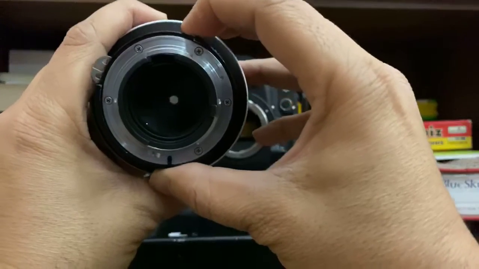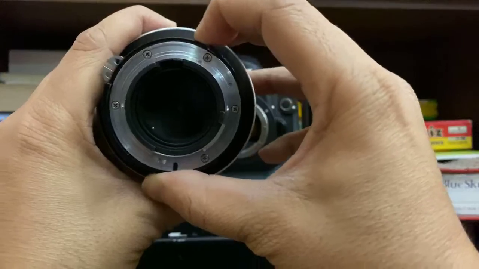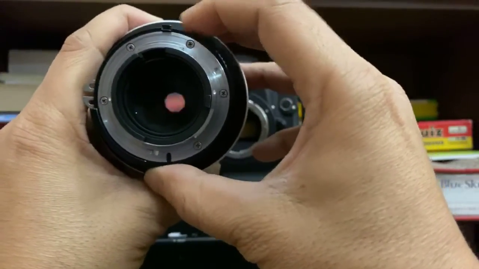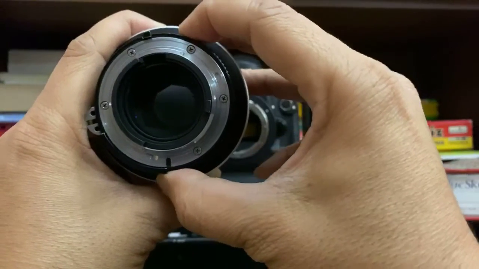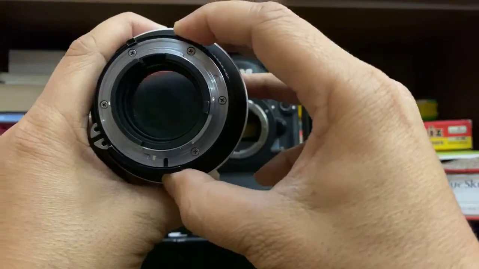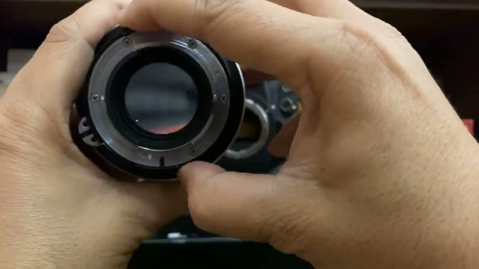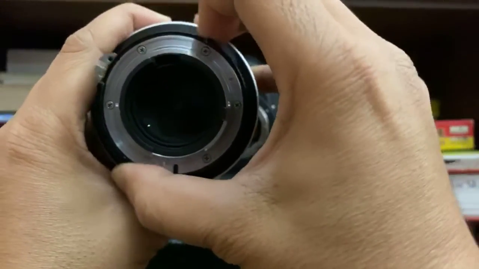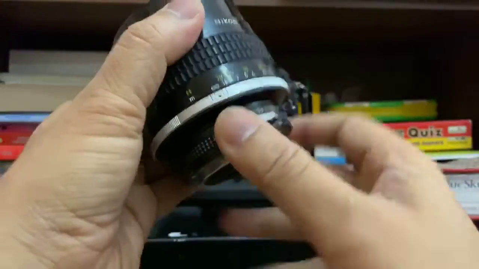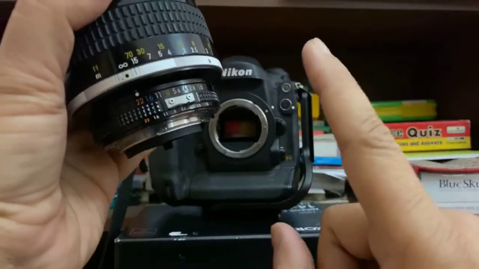This is 22, 16, 11, 8, 5.6, 4, 2.8, then 2, then 1.8. That's how the lens closes down the aperture from 1.8 to 22. One single click changes one full stop of aperture.